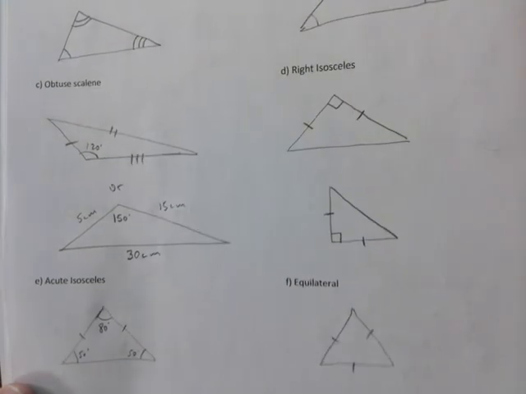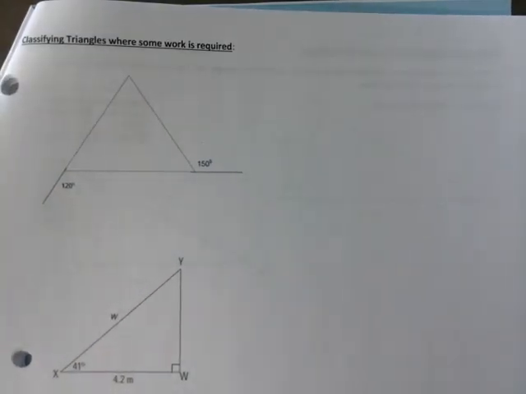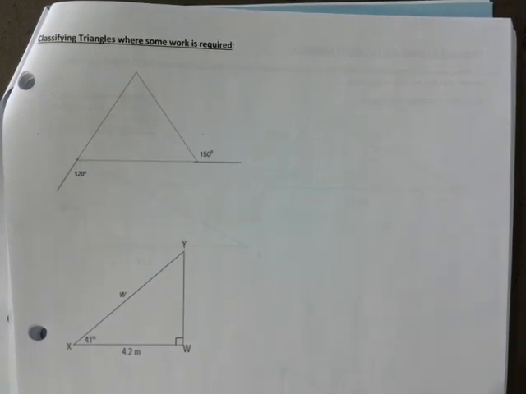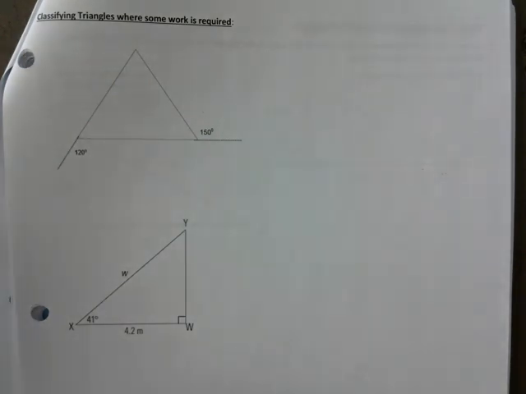Okay, we're going to take this to a bit of a higher level now. We're going to bring in sine law and cosine law a bit more. Basically, everything you've learned in trigonometry, bring it with you when it comes to triangles. So for example, if I ask you to classify these triangles, and classify is always by side and by angle, you're going to need to do work most of the time.